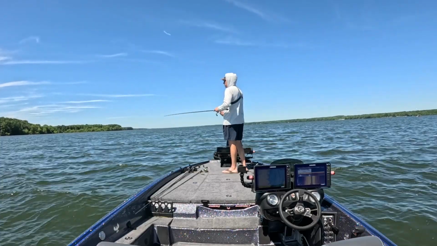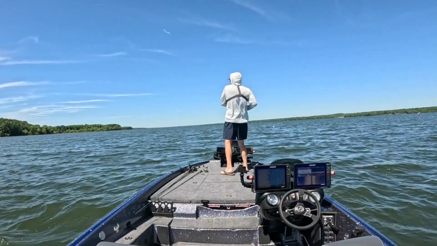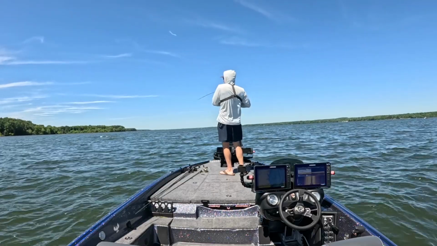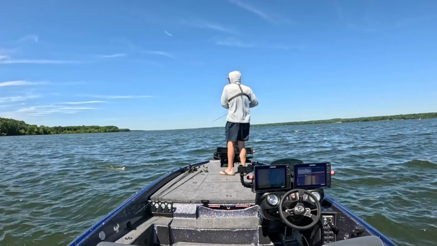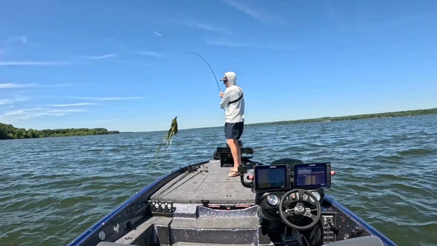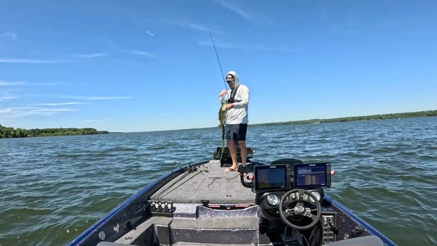Catches a lot. Like that. It's another big one. Oh my gosh. This one's big, big. Oh no, she just got all the grass with her. I mean, she's still a nice fish, but man, I thought that was a big one.